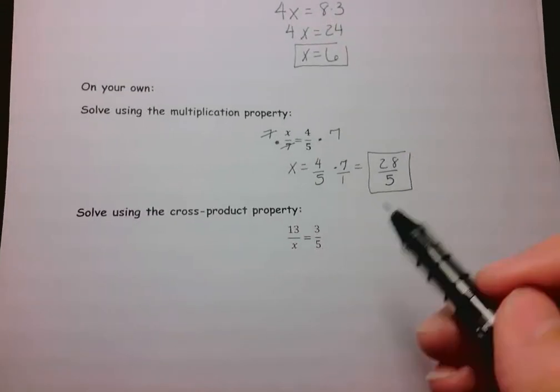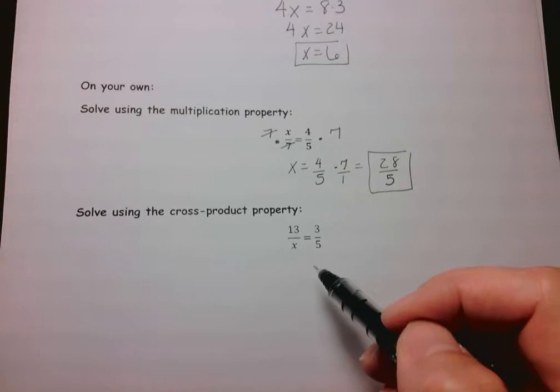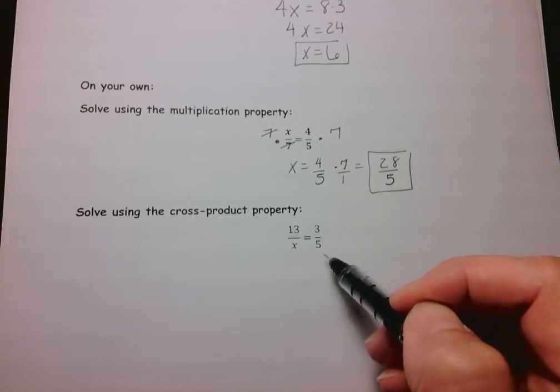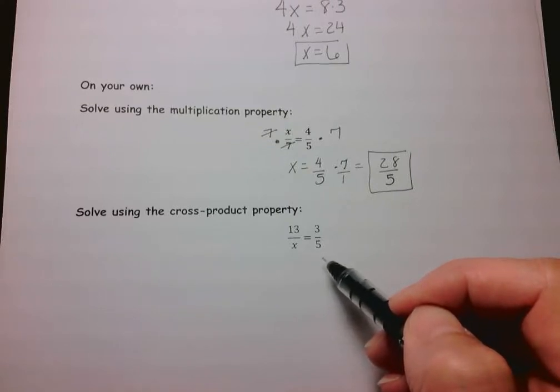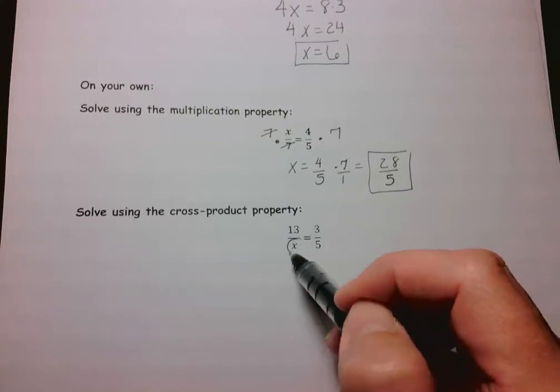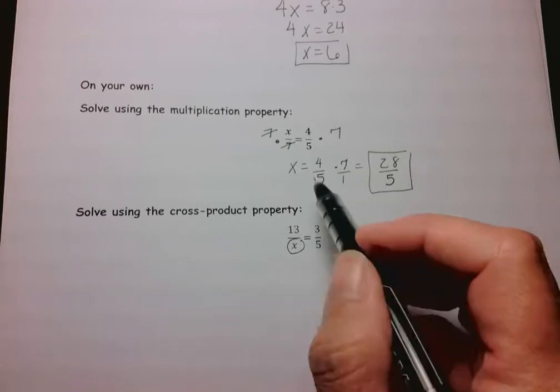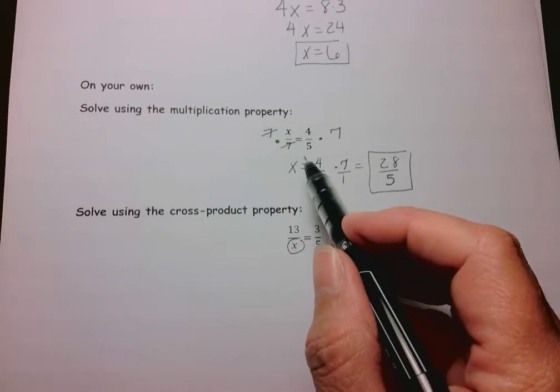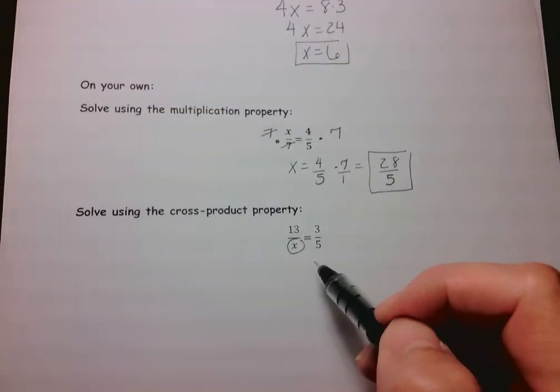Here, I can multiply both sides by x and then multiply both sides by the reciprocal of 3 over 5, but that's not the most efficient way to do this because my variable is in my denominator. I can use the cross product property to solve that. You can do that, that's fine, there's nothing wrong with that. But here I would definitely use the cross product property. There's no better way to do this.